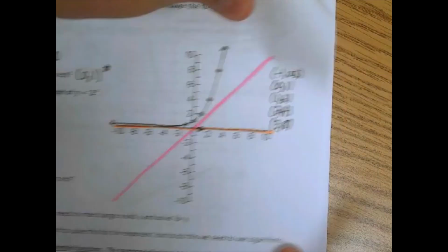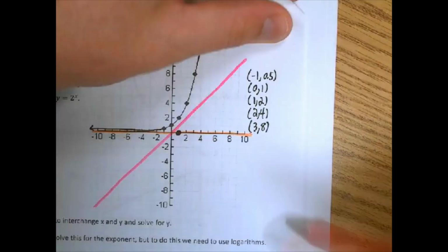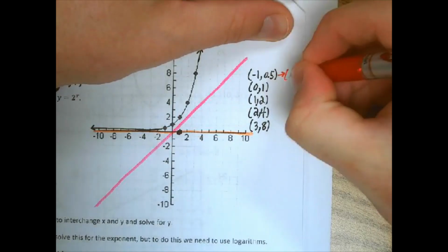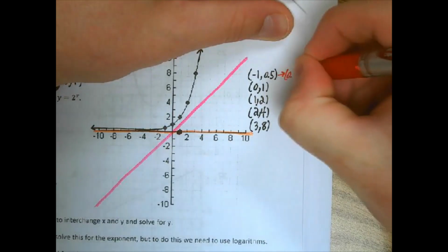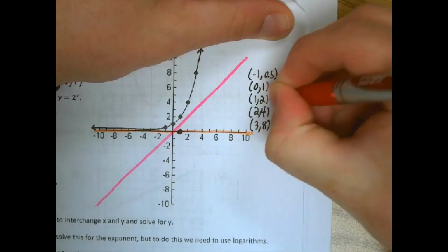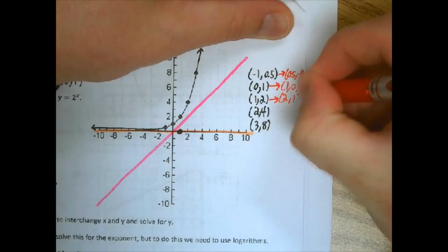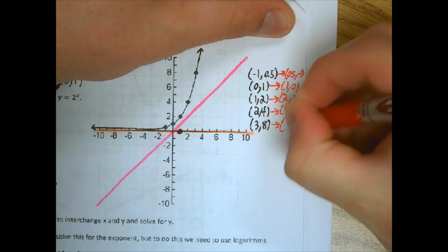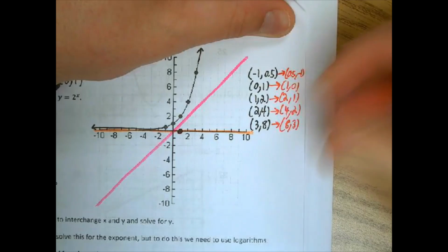So I'm going to take each one and flip it. This would be (0.5, -1), (1, 0), (2, 1), (4, 2), and then (8, 3).